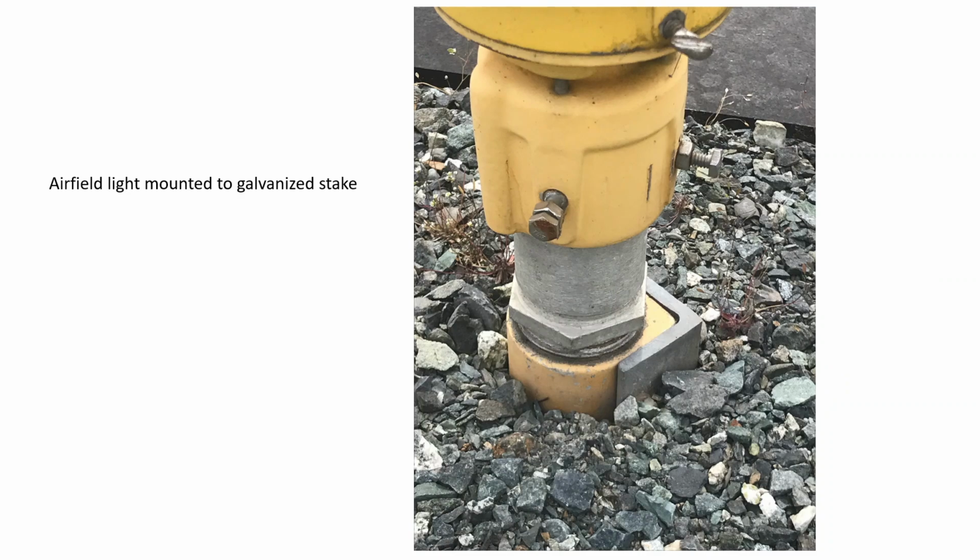Here's a close-up of the angle iron stake or galvanized stake that is driven into the ground, and then the airfield light threaded into the top. You'll notice again that frangible line, which is on the connector that threads the light into the housing or the receiver for that galvanized stake.